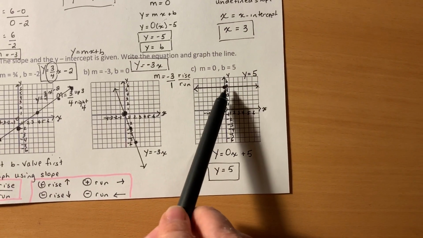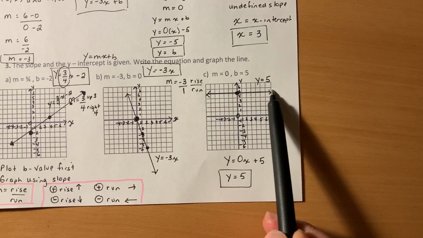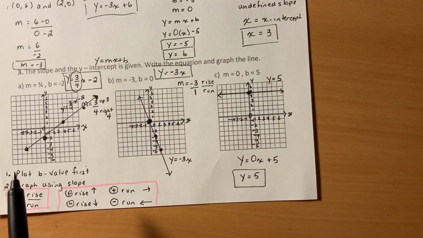So once again, y-intercept, there is no slope, it's 0, so I know it's a horizontal line going through the y-intercept. That's it.